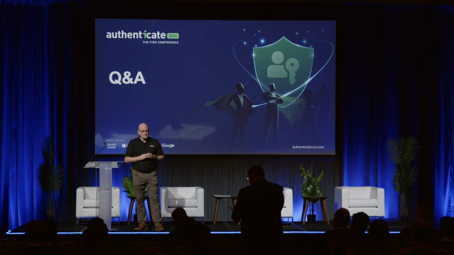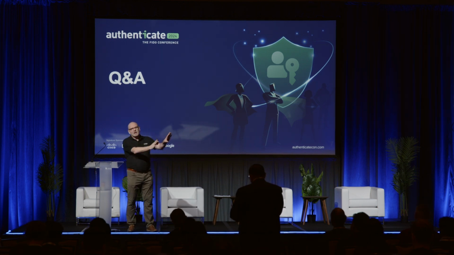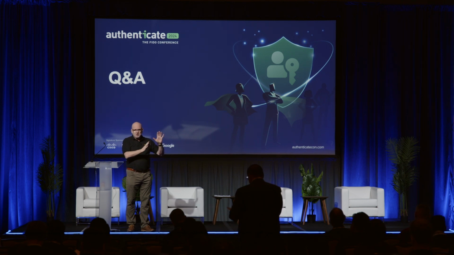Two quick questions. What is the difference between the service provider and the relying party? Nothing. That's just the entity that you're logging into. Depending on what industry and business you're in, you use a different term, but it's the thing you authenticate to.